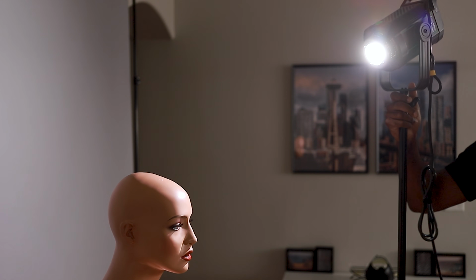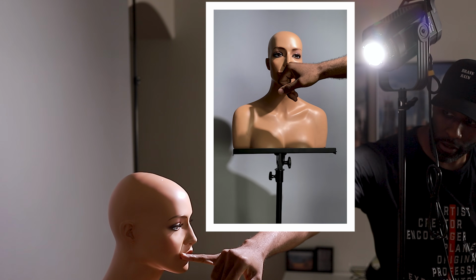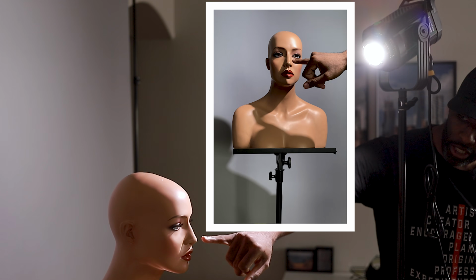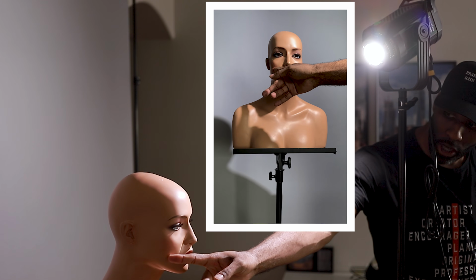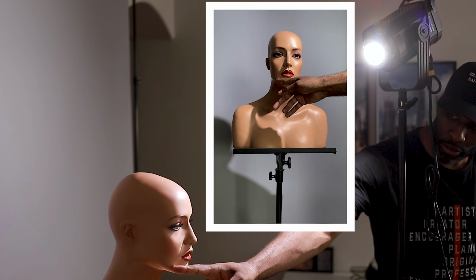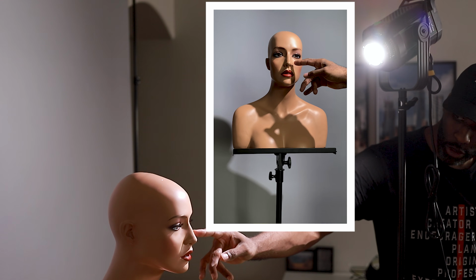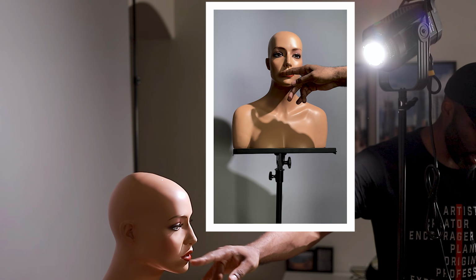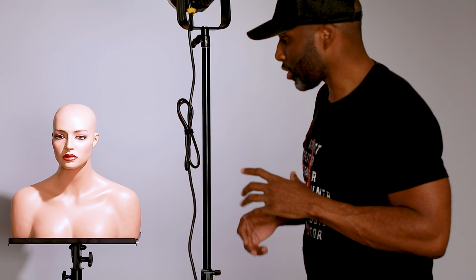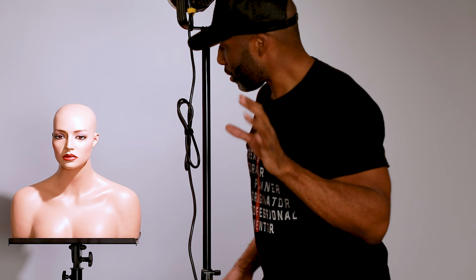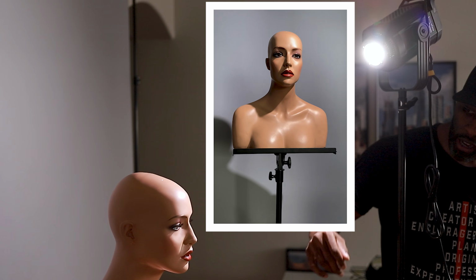Now, if you can see right here, we can see that we have that triangle of light, and essentially what that is, is the shadow from the unlit side of the face connecting with the shadow that's being cast by the subject's nose. Now, of course, when it comes to Rembrandt, the nose is gonna really play a factor in how easy or difficult it is to get that shadow and where you have to place your light. I know this is about loop lighting, but just throwing that out there. So there we have the Rembrandt.